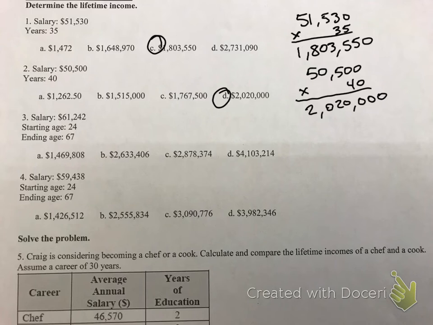Now I want you to solve questions 3 and 4. Couple of tips for those. The starting age and the ending age, you need to subtract those in order to find how long that person worked. So you would need to subtract, for number 3, 67 minus 24. That answer is going to give you the number to multiply by the salary, which is $61,242. Bring those answers along with any questions that you may have with you to class tomorrow.